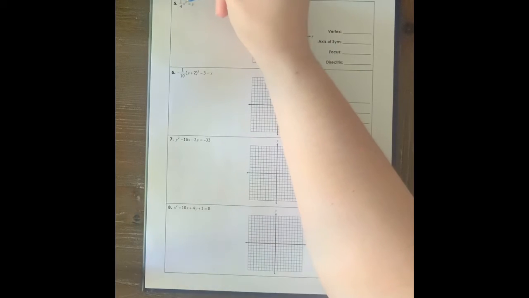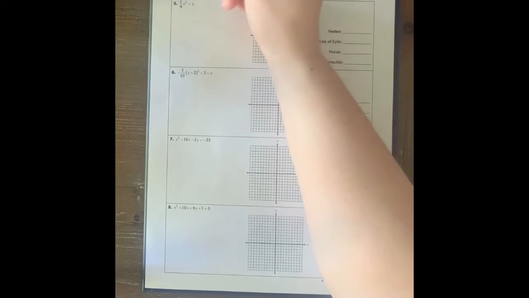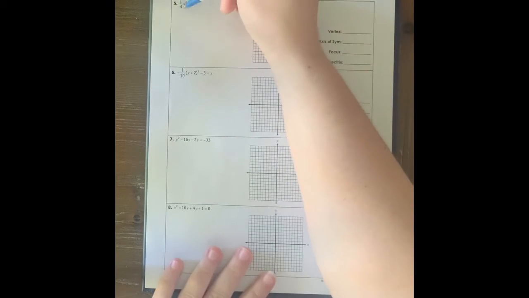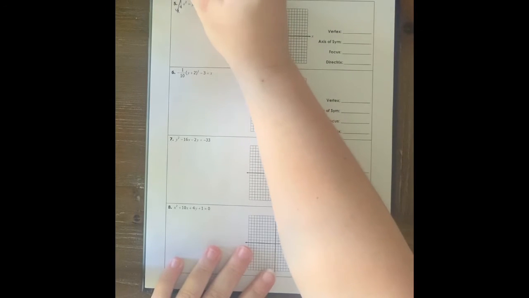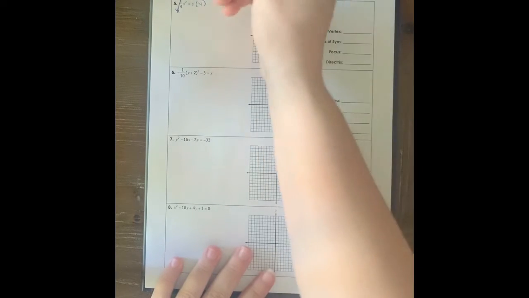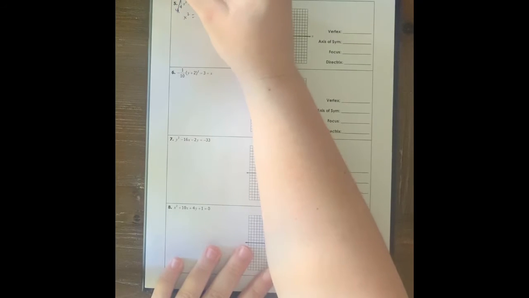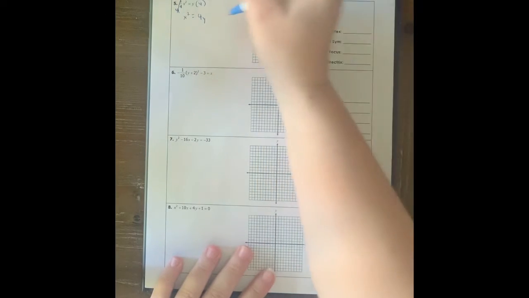So to get rid of the 1/4, you can't divide by a fraction. So instead, we multiply by the reciprocal. The reciprocal of 1/4 is 4. So we're multiplying this side by 4. So that turns into x squared equals 4y.